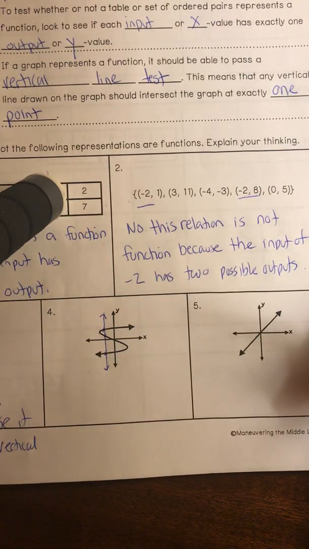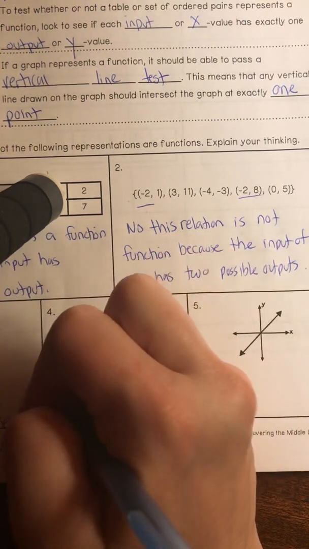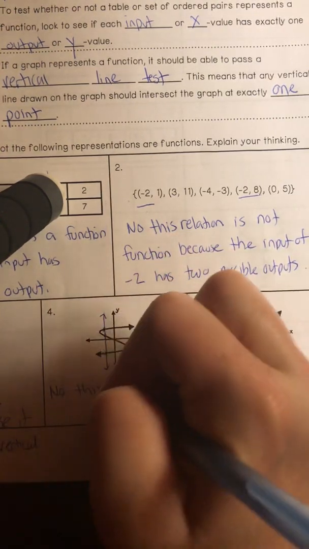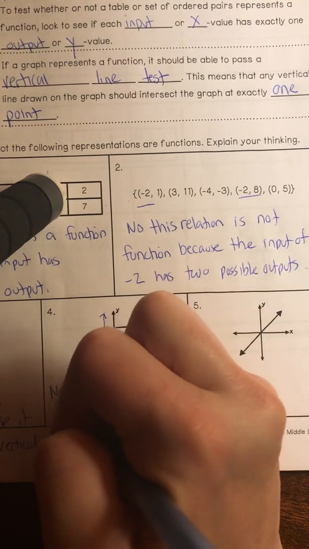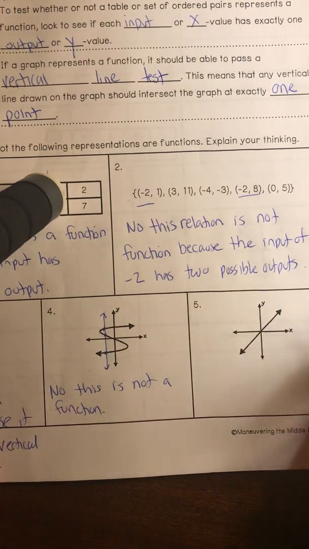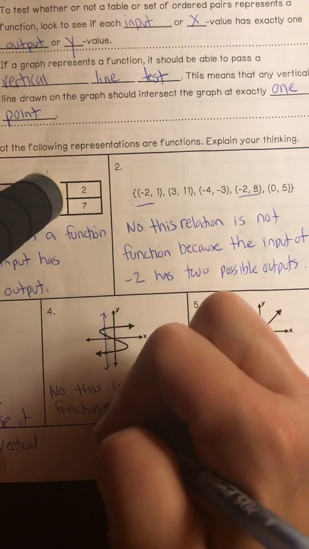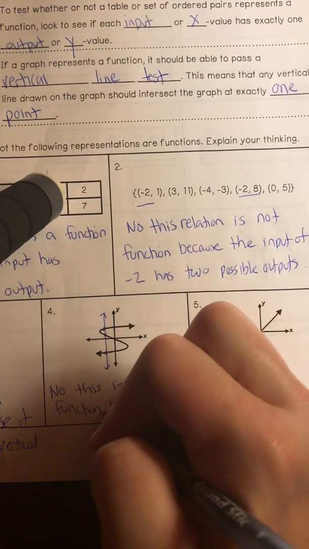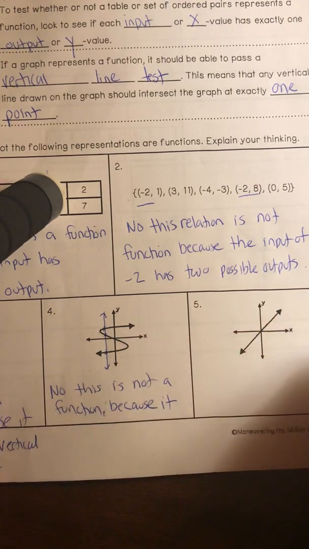This is not a function because it does not pass the vertical line test. I should say this relation is not a function, but I don't say that as much with graphs. This is not a function because it does not pass the vertical line test.